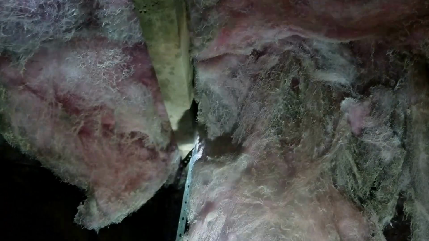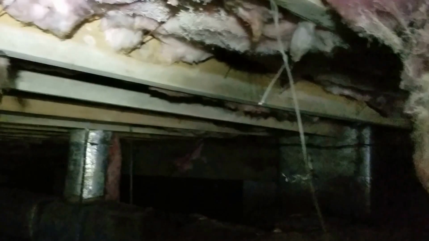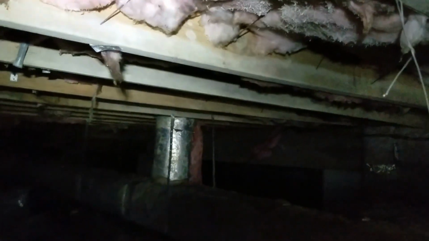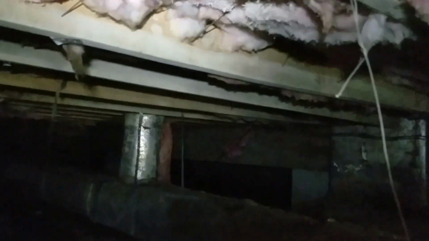If you look closely here in this area where I'm shining my flashlight, you'll see a little bit of mold growth here on these floor joists. This is not one of the worst crawl spaces that I've seen, but this is pretty typical of crawl spaces in this area. We're in Knoxville, and this is a crawl space that we're inspecting for mold removal.